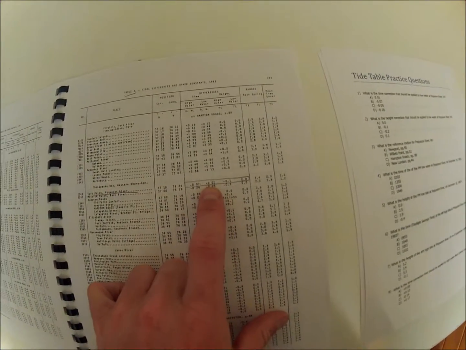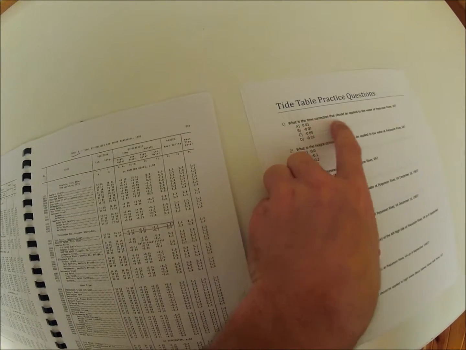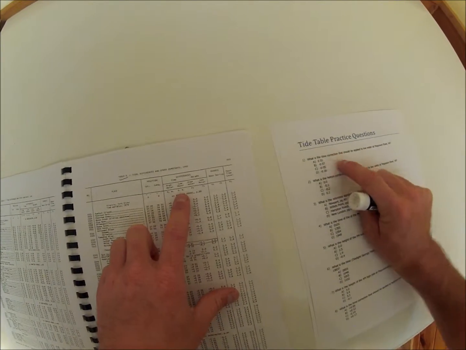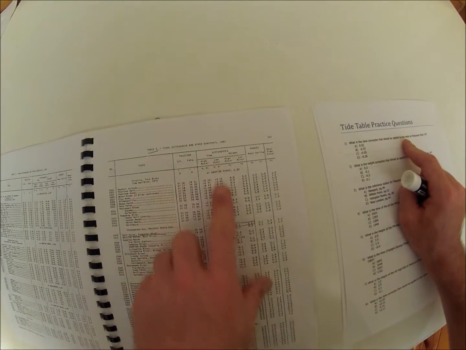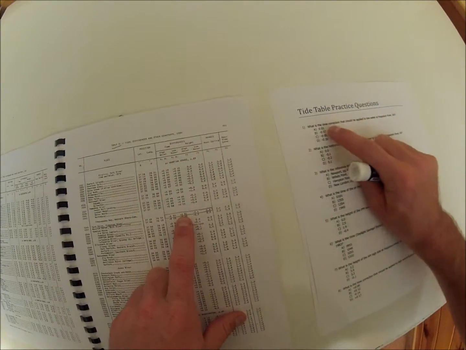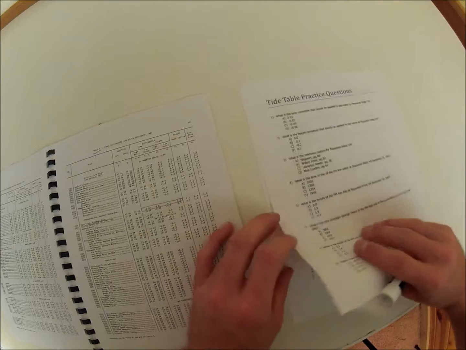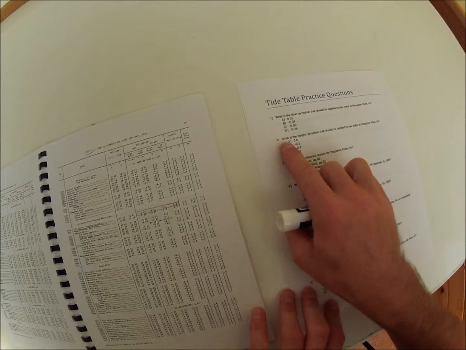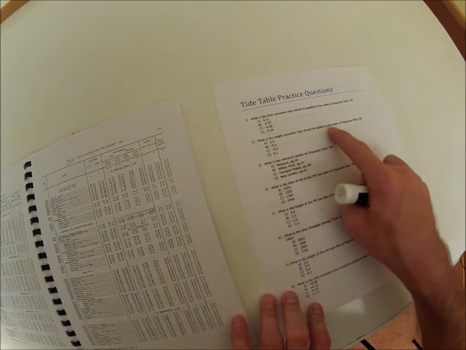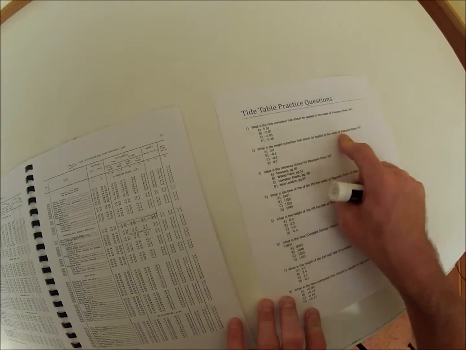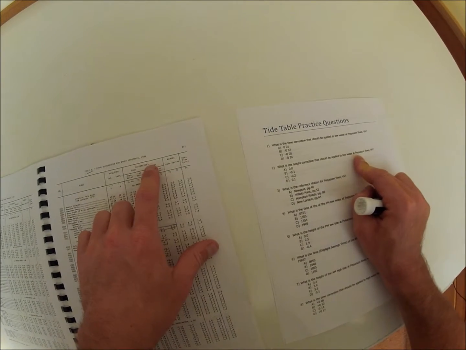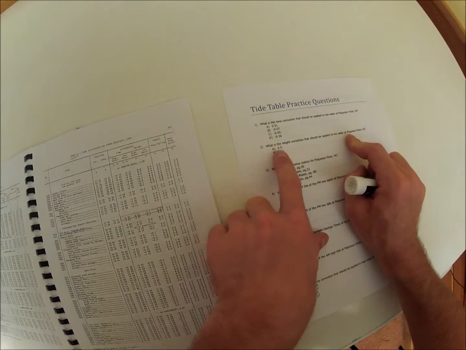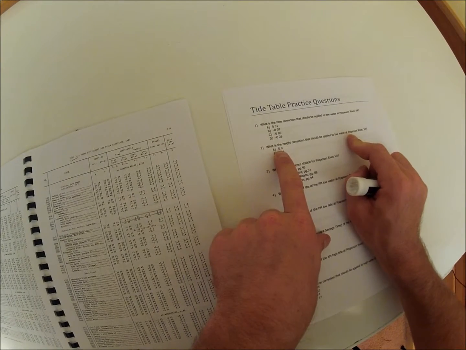I have them circled. The question is, what is the time correction that should be applied to low water? The time of the low water is plus 1 minute. That's answer A. If you look to the back of these, the answers are here at the bottom. The answer to 1 is A. Now, number 2: what is the height correction that should be applied to low water at Pequosen River? Height correction, low water, Pequosen River is 0.0. The answer to 2 is also A, 0.0.